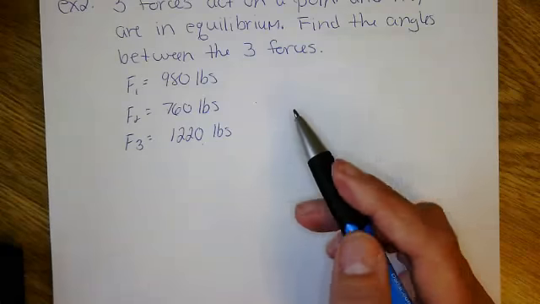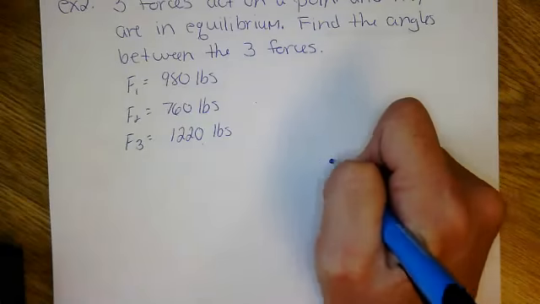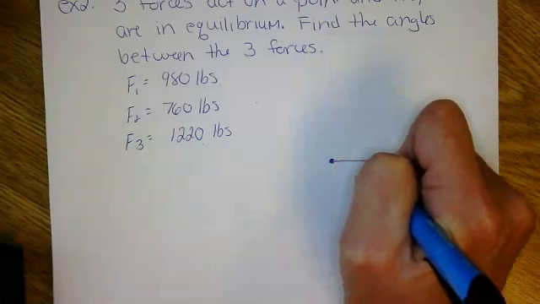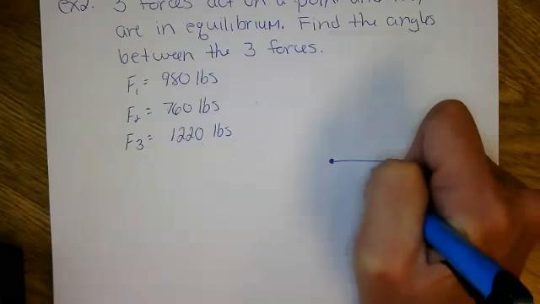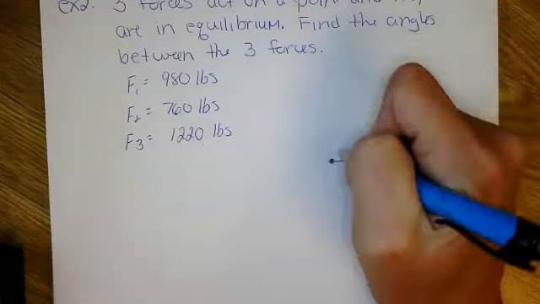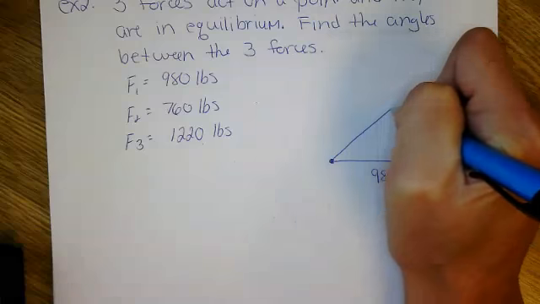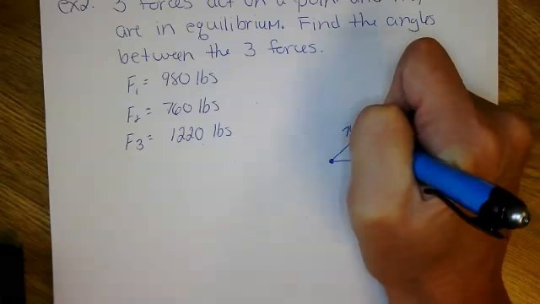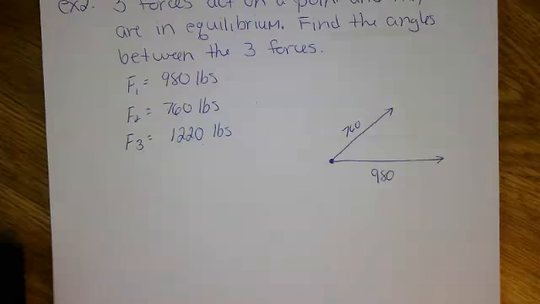So if I do that, I'll go with the 980, the 760, shorter, 760. So those 2 are tail to tail.